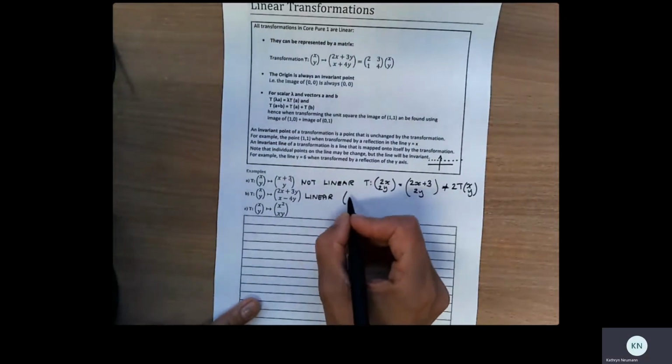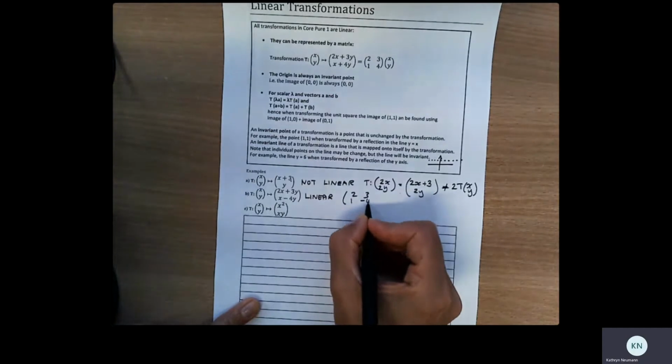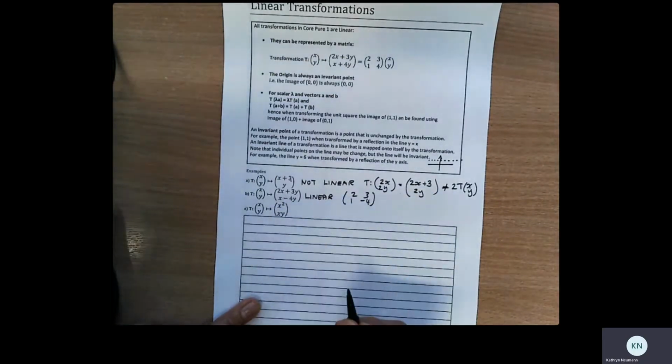So this is linear, and the matrix for it is 2, 3, 1, minus 4. You just use the coefficients of the x's and the y's.